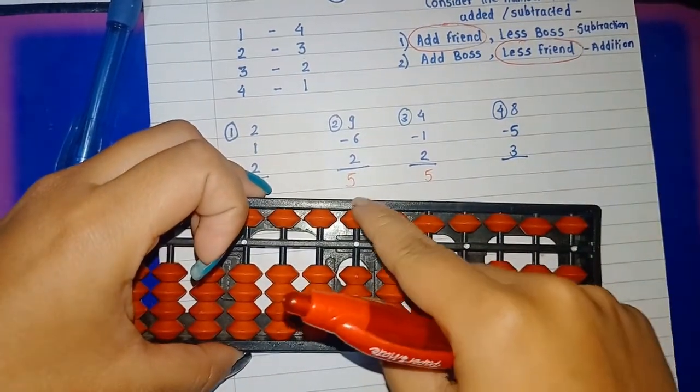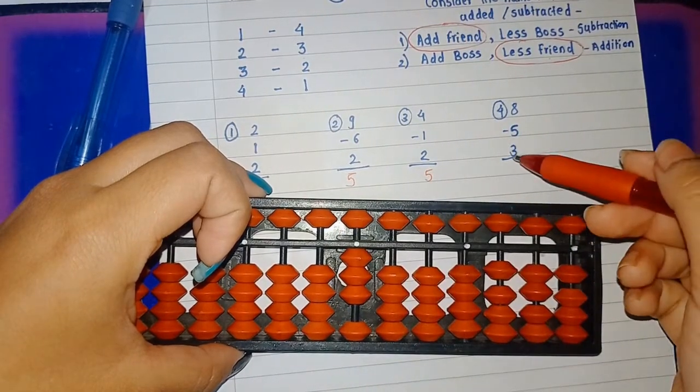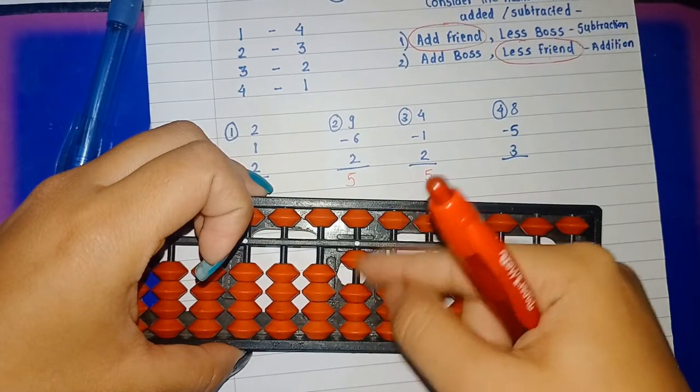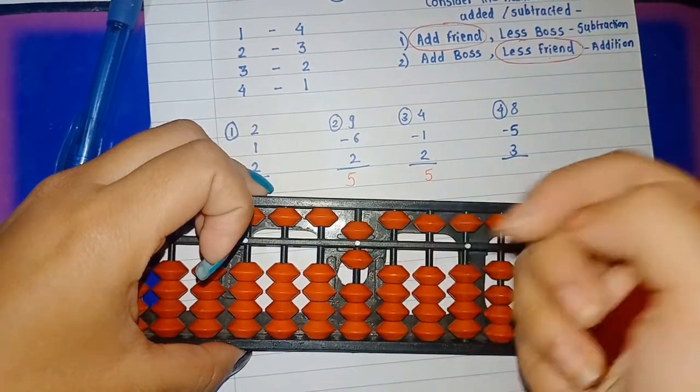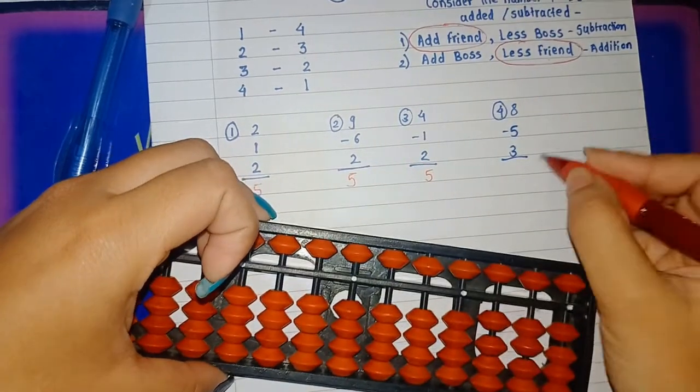Again add 8. Then less 5 directly. Add 3. What is 3's friend? 3's friend is 2. So less 2 add boss. So answer is 6. Here we go.